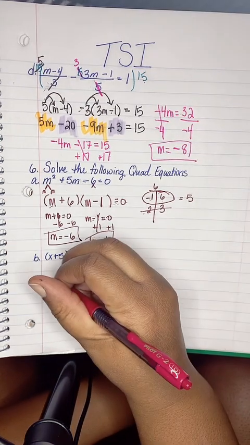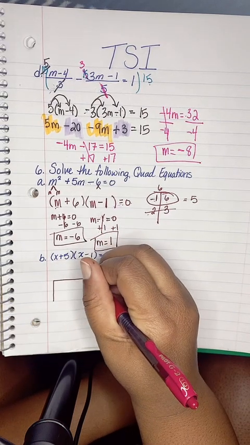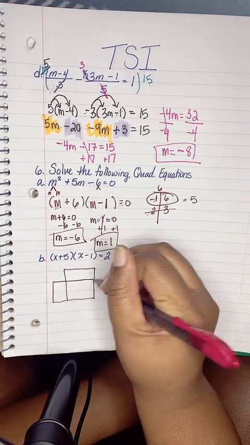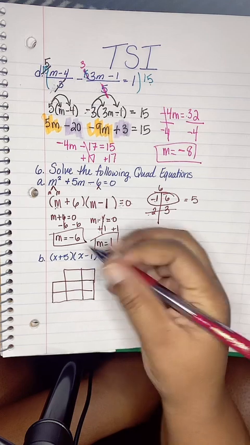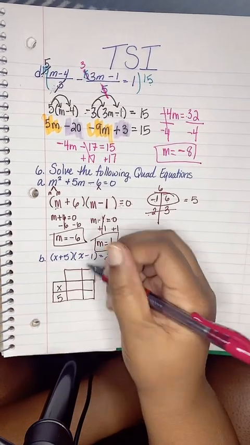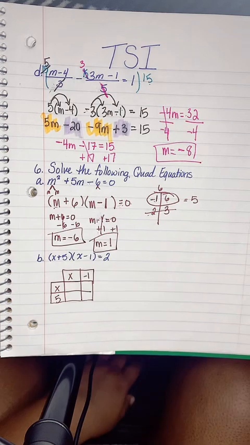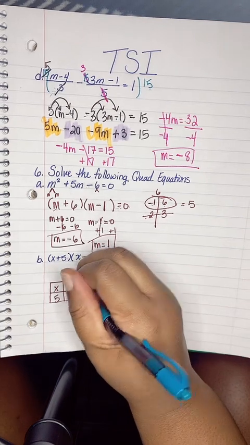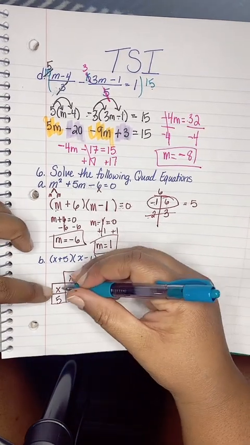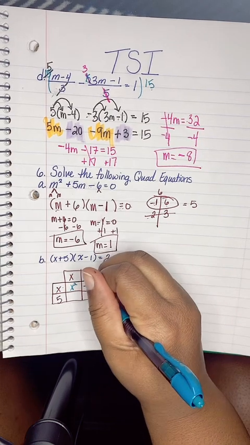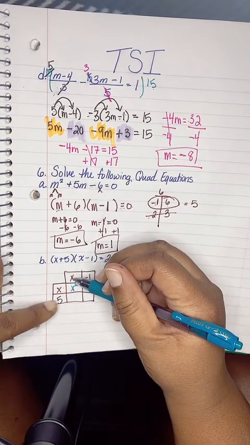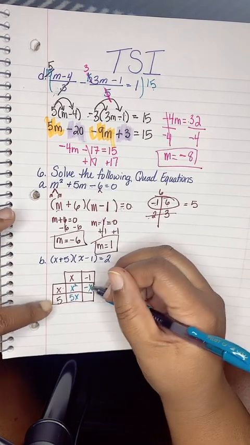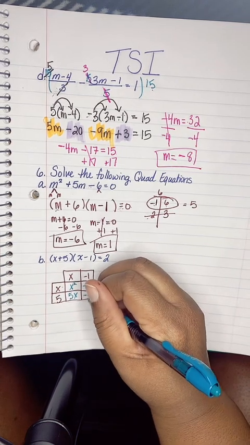So there's multiple ways, right? I'm going to do the box method because that's just what I like, okay? No rhyme or reason. So I'm going to put my X and my 5 here, and then my X and my negative 1 here. And like the old school multiplication chart, X times X gets us X squared. And then X times negative 1 gets us negative X. And then X times 5 gets us 5X. Negative 1 times 5 gets us negative 5.